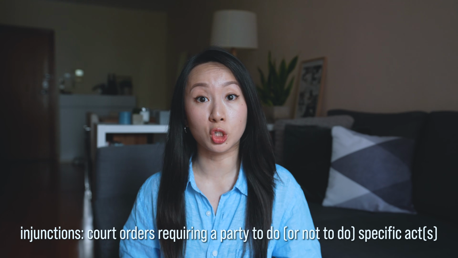So, on average compared to transactional work, the schedule is less hectic, save for sometimes around deadlines or before hearings and trials or certain urgent applications such as injunctions.